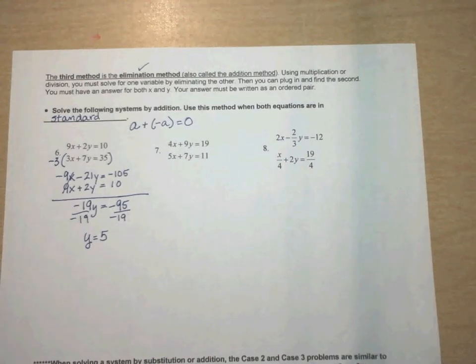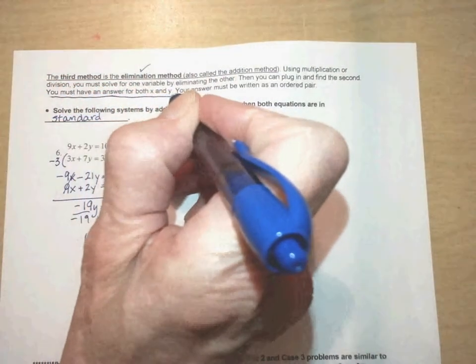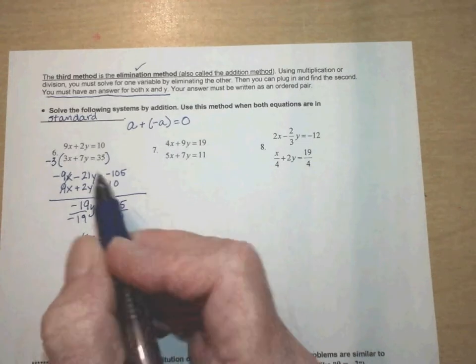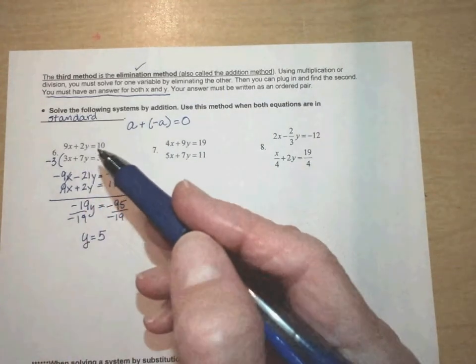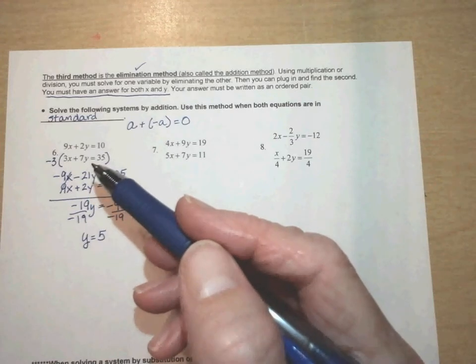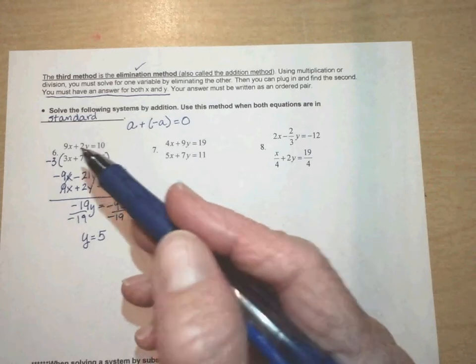Now, you're not done, because you must have an answer right up here. You must have an answer for both x and y. So once you find one of the variables, you have to go back and plug it back in. It won't matter which of these two equations you use, because that dot has to be on both lines.